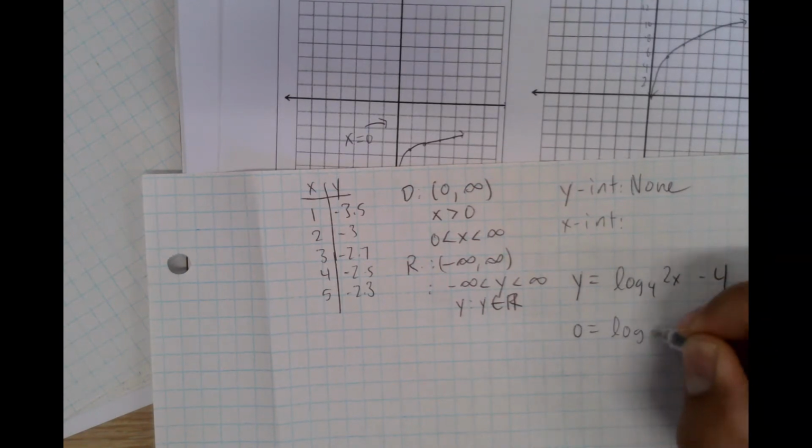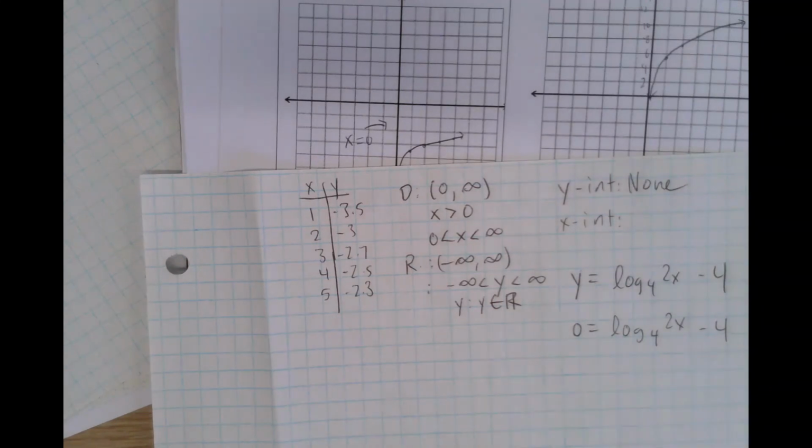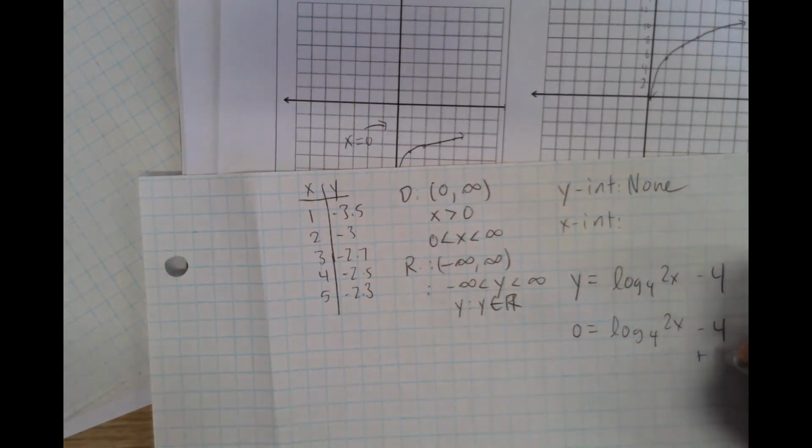Do you want to help guide us? How do we solve this? What do we do first? Do you want to lead us, Pranav? Okay, so first we add 4 to both sides.